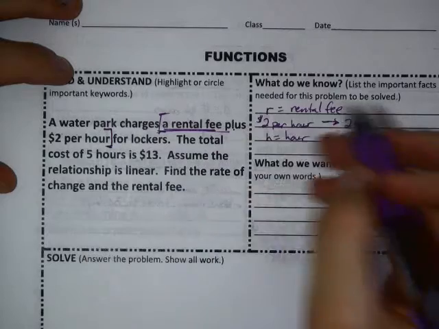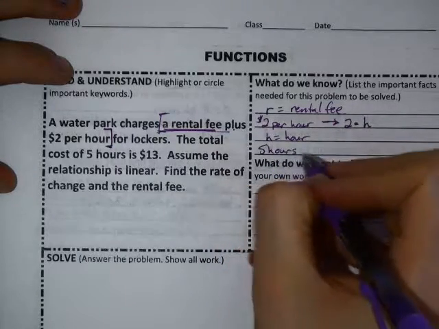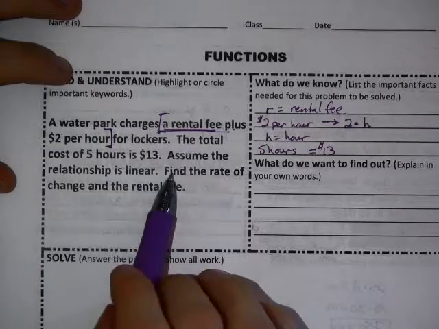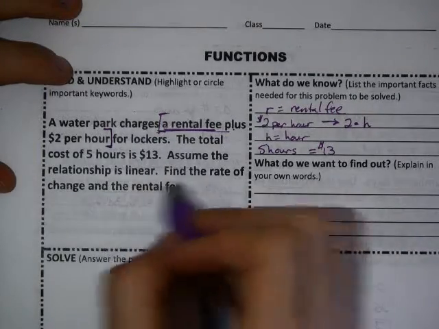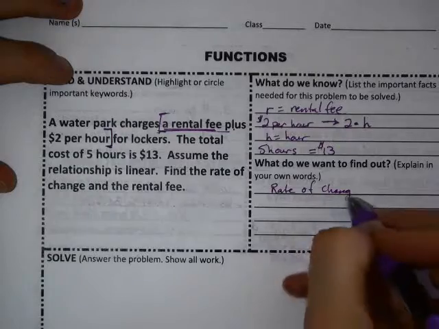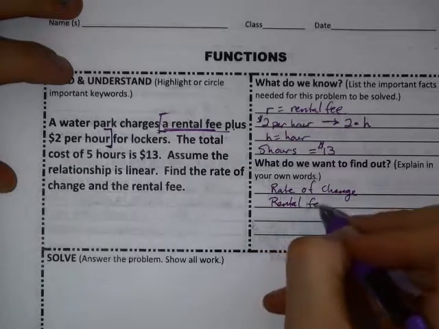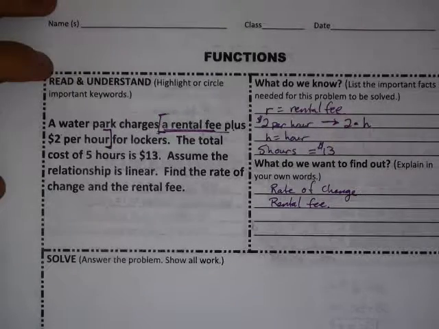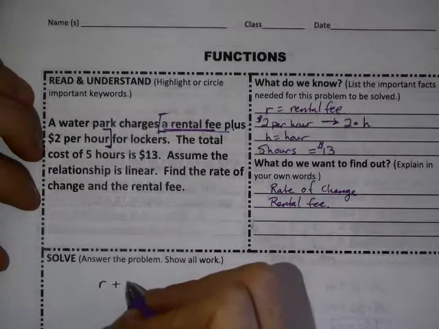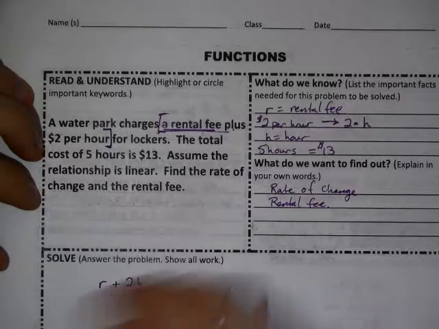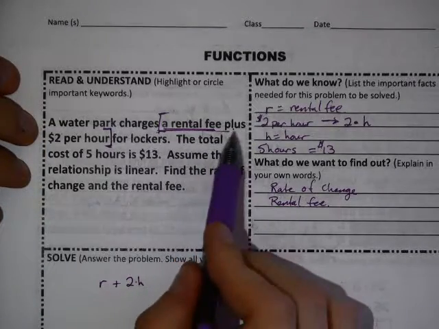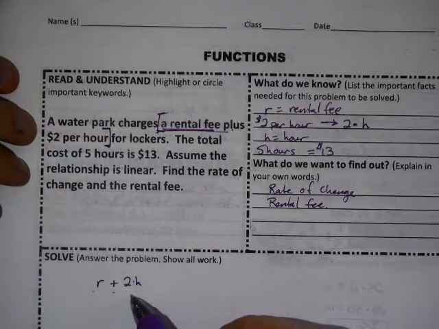The total cost of 5 hours is $13. So 5 hours is $13. Okay. All right. Assume the relationship is linear. That's fine. Find the rate of change in the rental fee. So we need to find the rate of change, and we need to find the rental fee. All right. Well, I don't know the rental fee, but I know the rental fee plus my $2 an hour is going to give me how much I'm going to spend on the day, because it says a rental fee plus $2 per hour. So there you go.